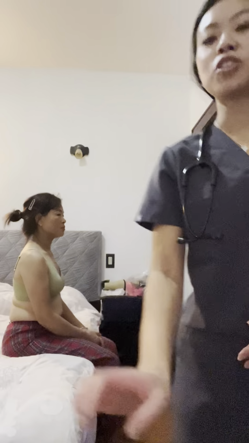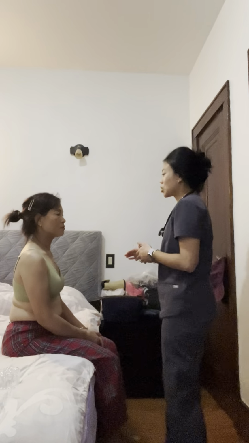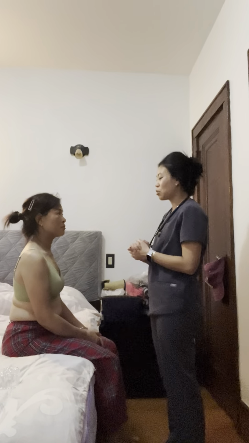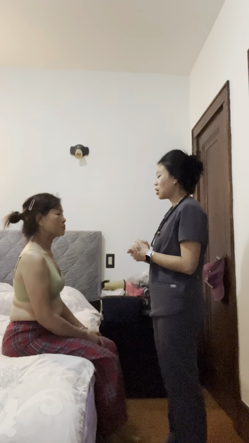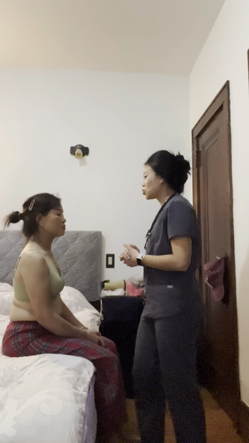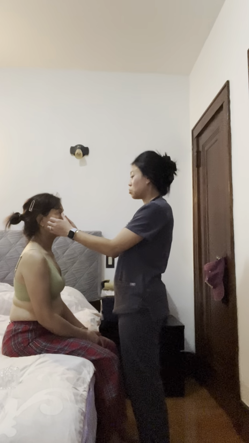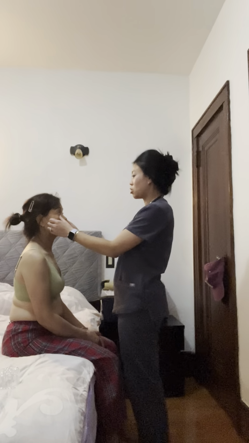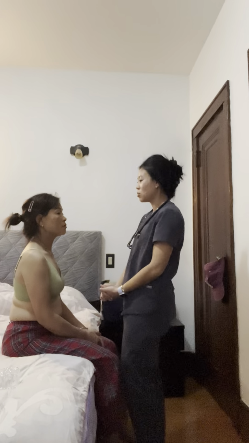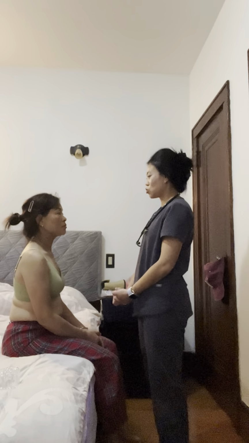I'm going to assess your eyes. Looking at the outer structures of your eyes, everything looks symmetrical. I don't see any drainage. I'm going to just look up. I'm going to check your sclera, conjunctiva, it's pink. I don't see any drainage, no pus, everything looks normal.